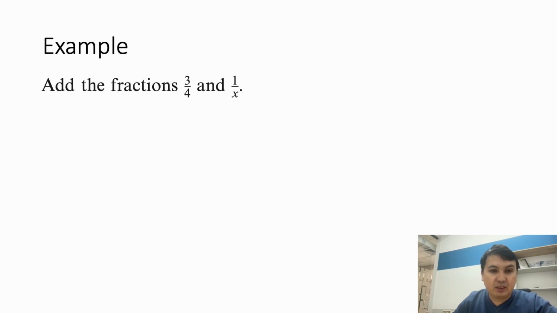Let's say that I want to add 3 over 4 and 1 over x. I cannot simply do it like this: 3 over 4 plus 1 over x. I cannot simply say 3 plus 1 is 4, and 4 plus x is 4 plus x. No, that's a big no. We shouldn't do it. What is the right way? Bring to the common denominator.